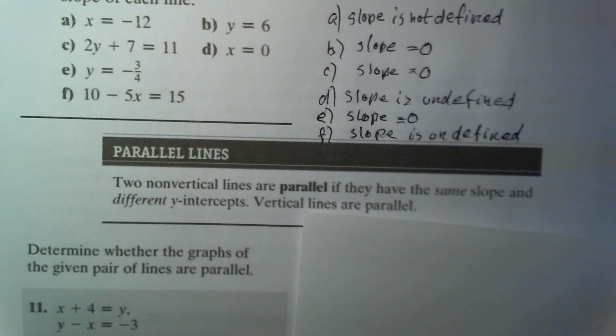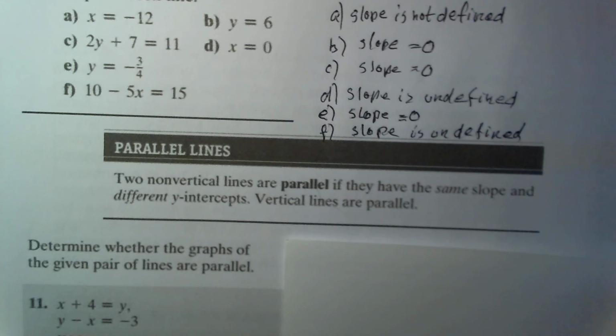So the key to answering this question, to see if they're parallel or not, is to rewrite each equation in slope-intercept form. Okay, so the first equation, x plus 4 equals y, becomes, simply turning it around, y equals x plus 4. And solving the second equation for y, we simply add x to both sides. So then we get y equals x minus 3.